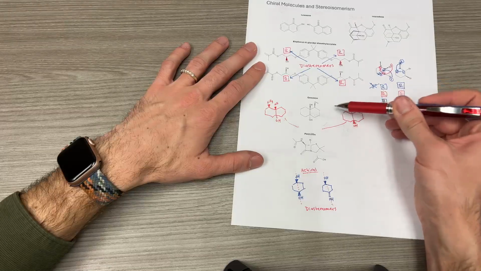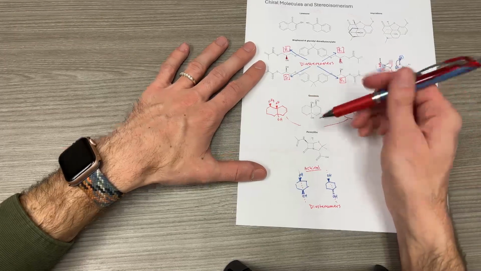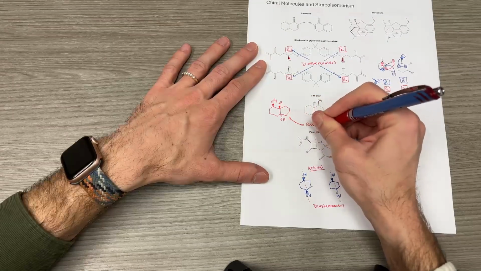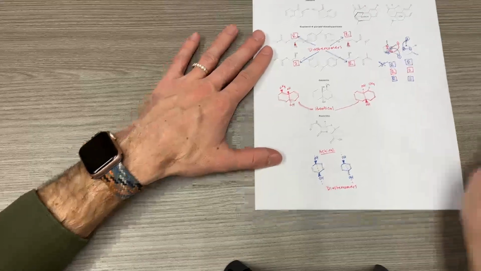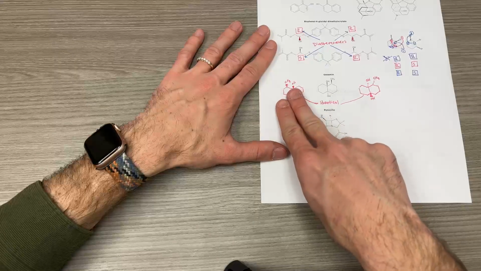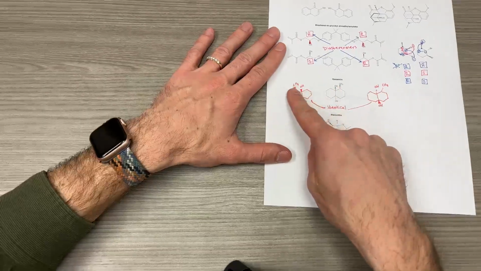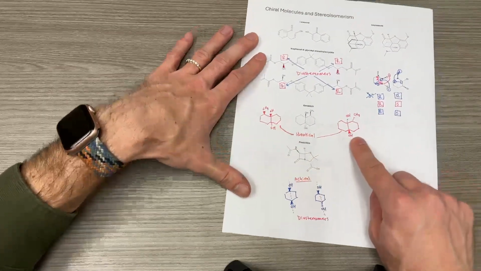Well, if the compound on the right is the enantiomer of geosmin, and the compound on the left is the enantiomer of geosmin, then these two compounds are identical to each other. If I take the compound on the left and I flip it like a pancake, these wedged groups on top become dashed, and this dashed group on bottom becomes wedged.